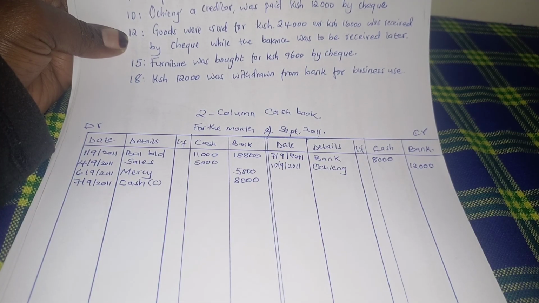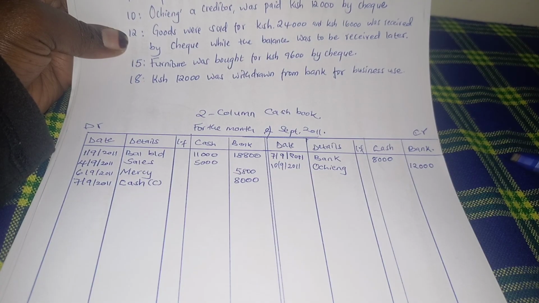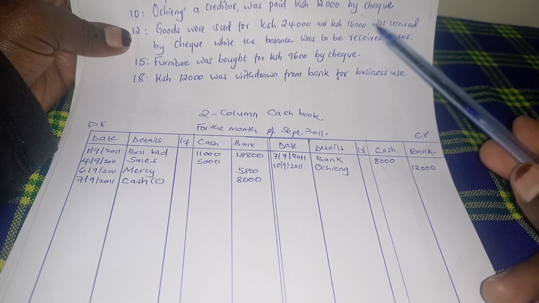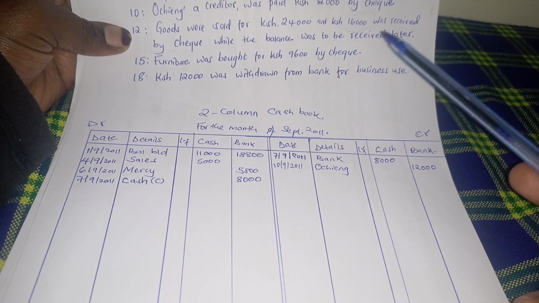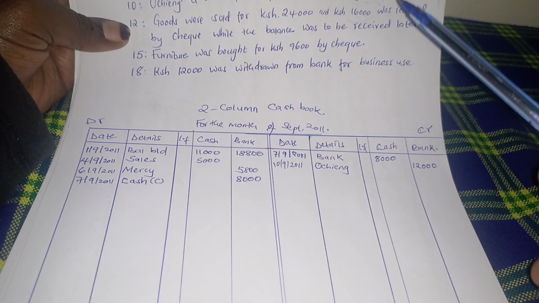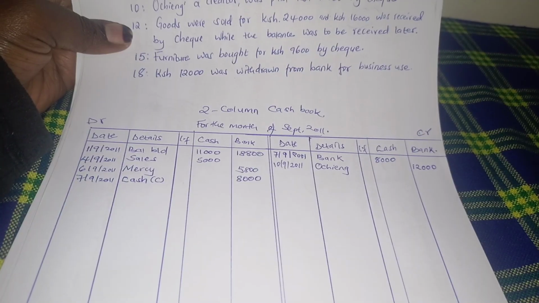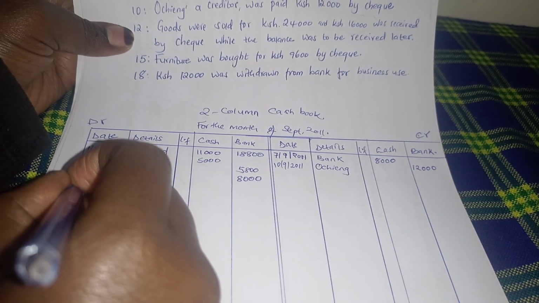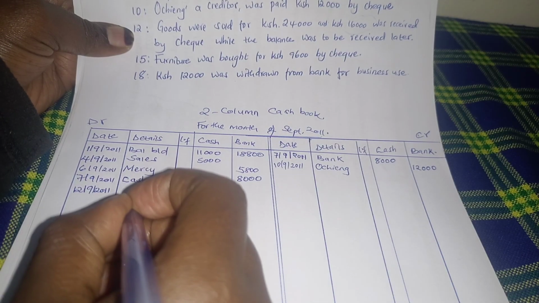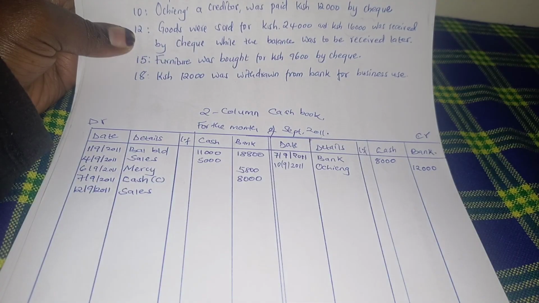The remaining amount does not qualify to be recorded in a cash book, and therefore we are only going to record the 16,000 only. So we record that goods were sold and the money received was 16,000 and it was by check.